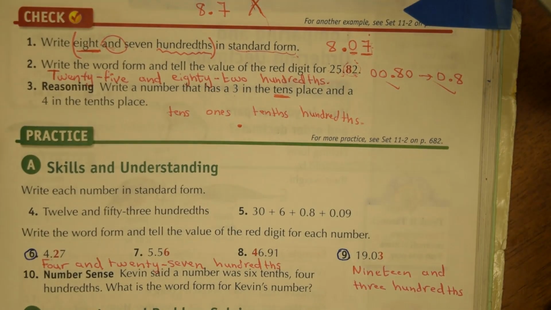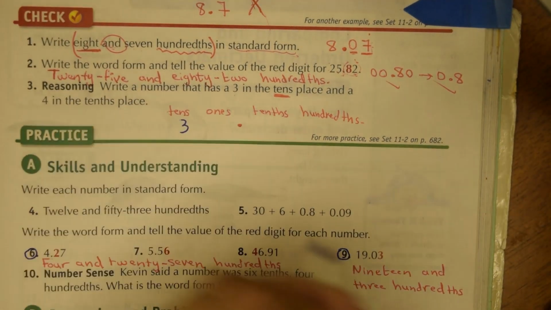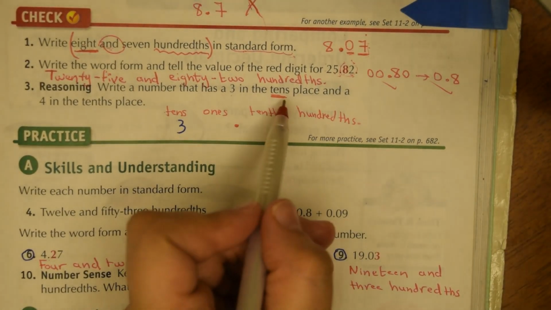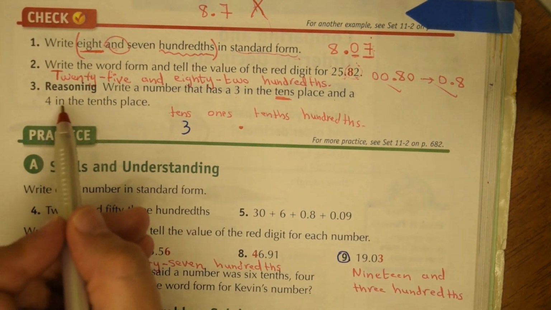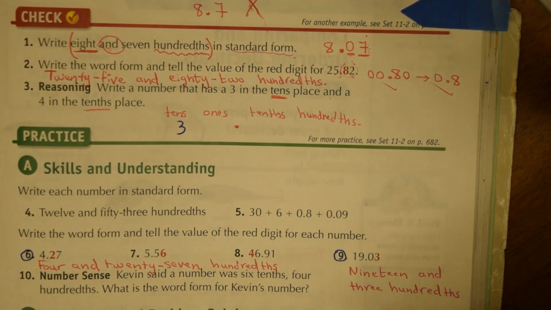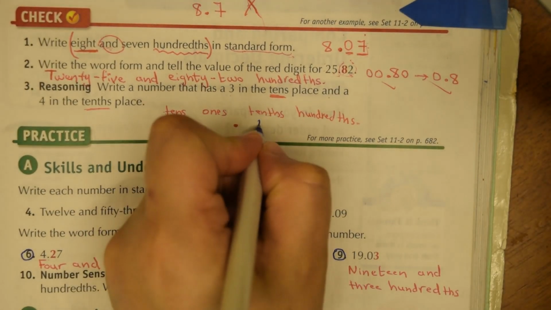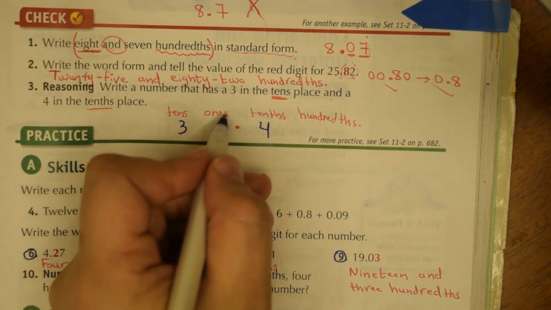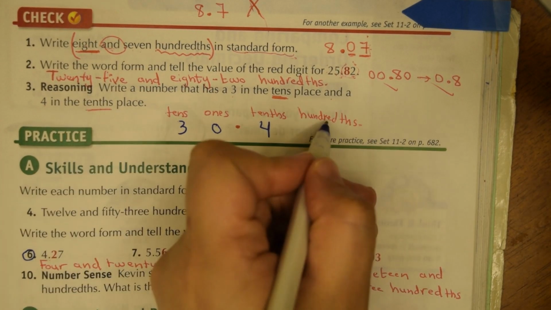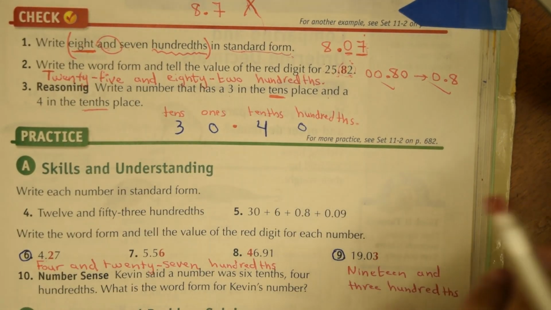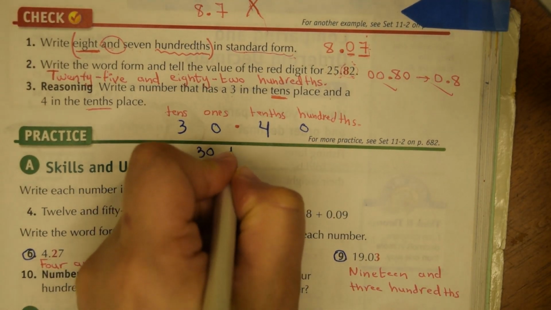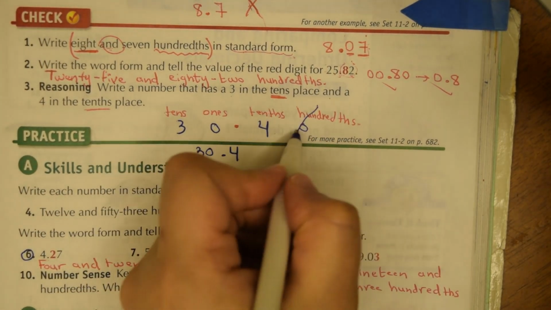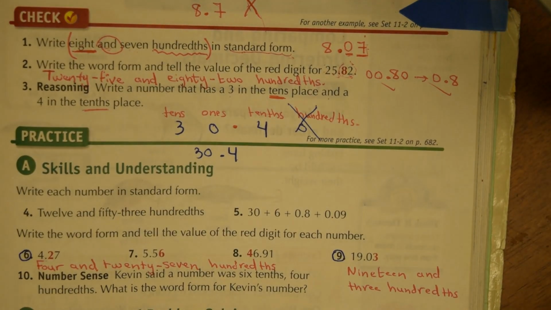Okay, so write a number that has 3 in the tens place. So where is the tens place? Here I will put 3. And a 4 in the tenths place. So where is the tenths place? Here I will put 4. Okay, so no ones, so I will put 0, and no hundredths, so I will put 0. So how will we write the number? 30 and 4 tenths. No need for this place because I don't have any number here.